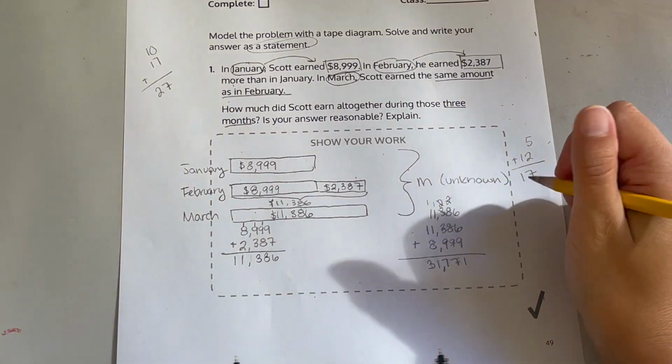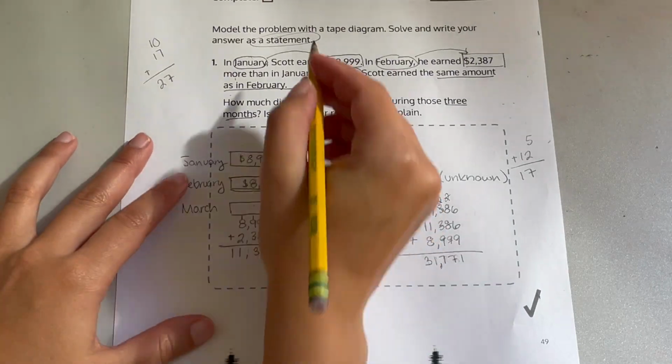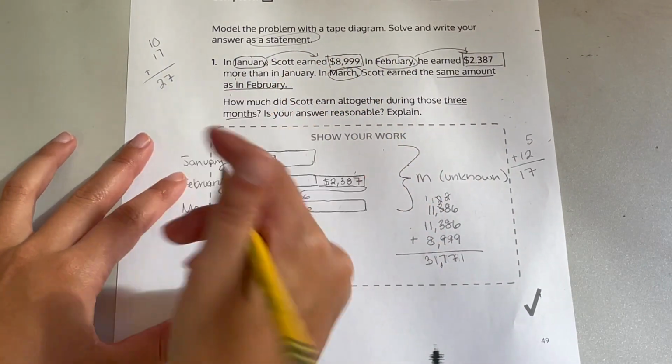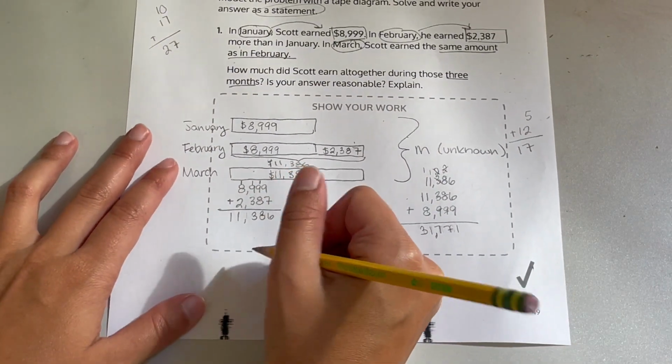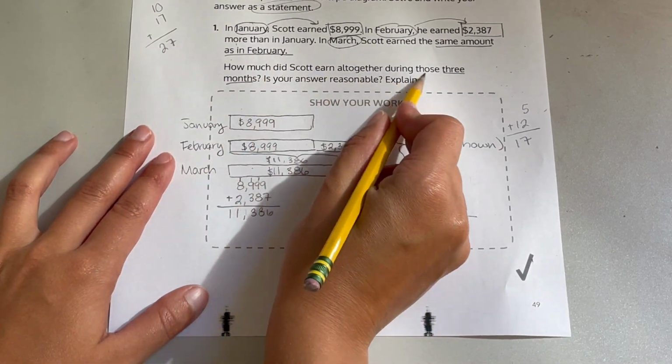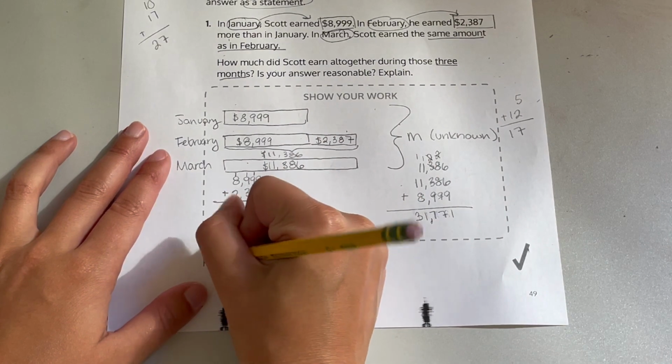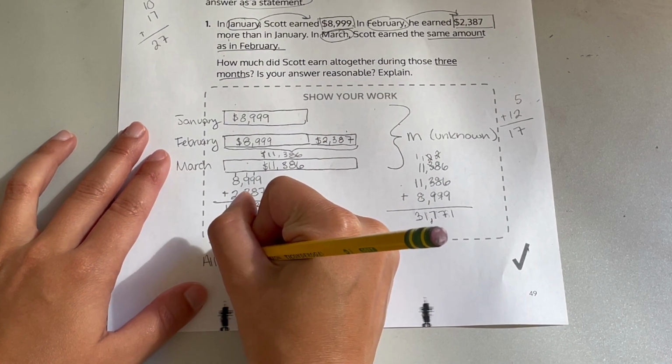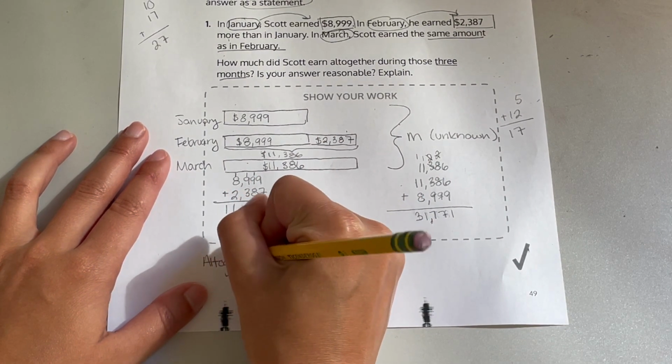So it looks like for all 3 months, and I'm going to write this in a statement because that's what it's asking me to do, and I'm running out of space. I'm just going to put it down here. It looks like, how much did Scott earn altogether during those 3 months? So altogether, I'm going to write out my sentence, my statement for my answer.